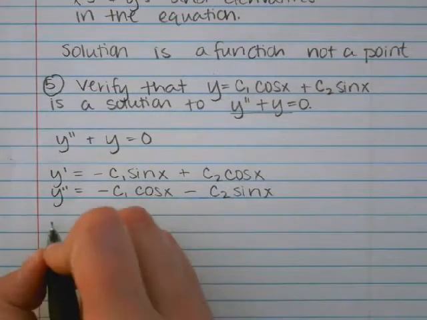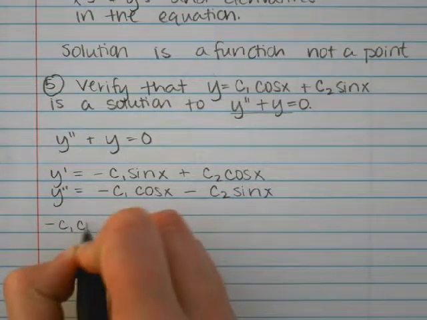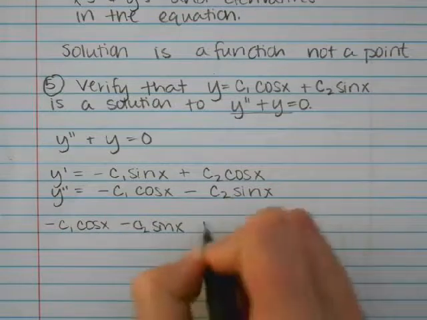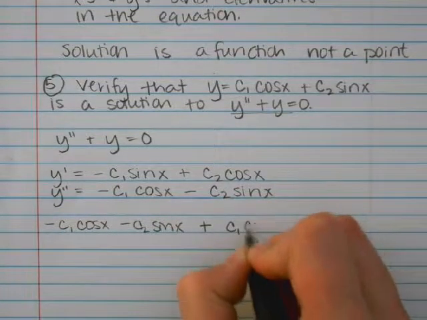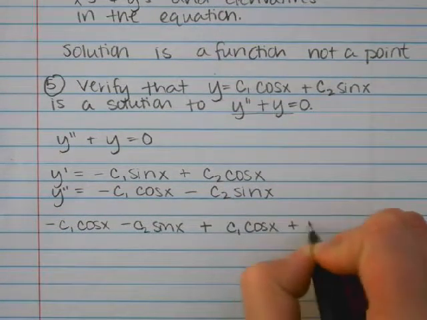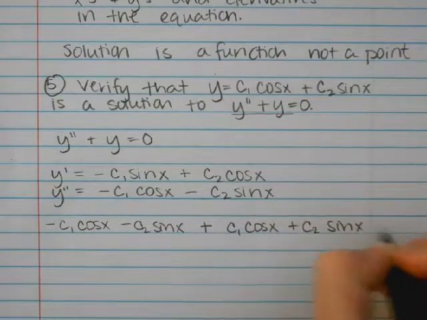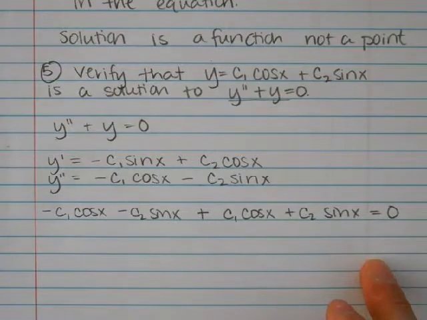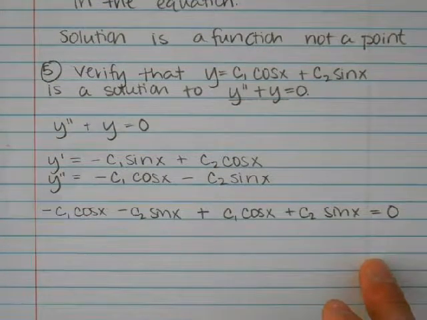Yep. So we're going to say second derivative plus the original function, and we want to verify that it equals 0. Is that true? Yes.